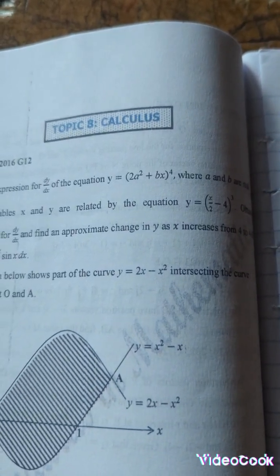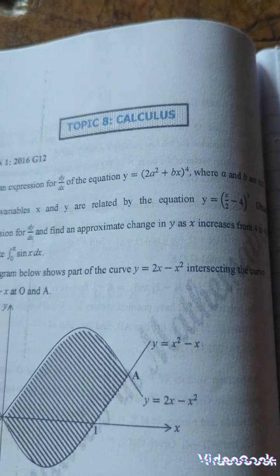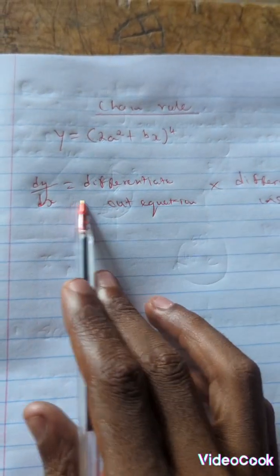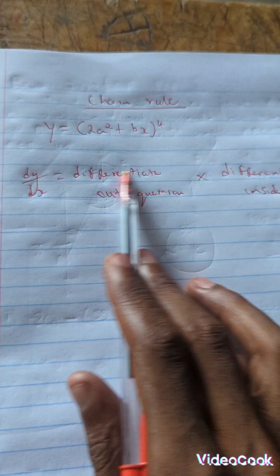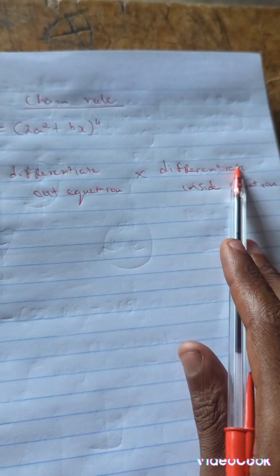And the chain rule states that you differentiate the outside equation times the differentiation of the inside equation.